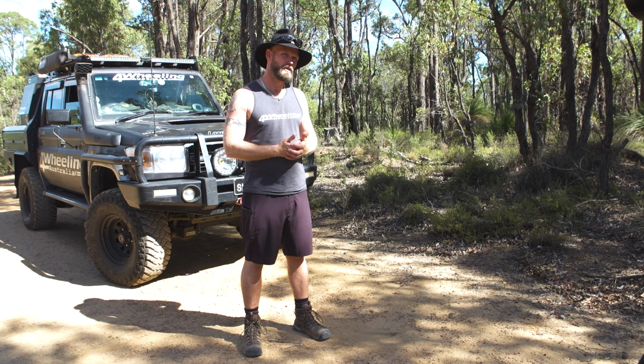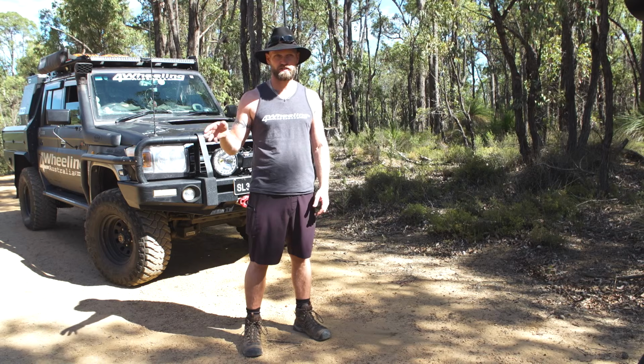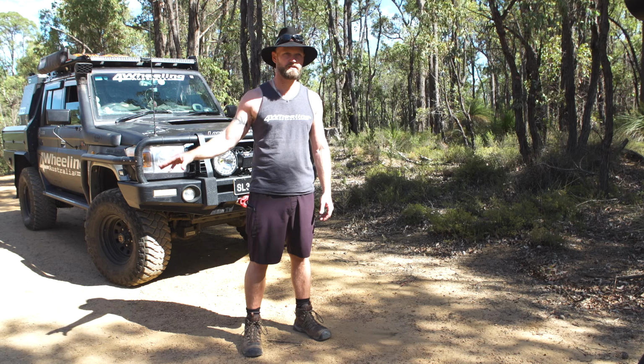If you look for a four-wheel drive vehicle that has high range and low range, you are on a good thing. Not all four-wheel drives have low range, and no all-wheel drive has low range. They just don't have it. They don't have that system.